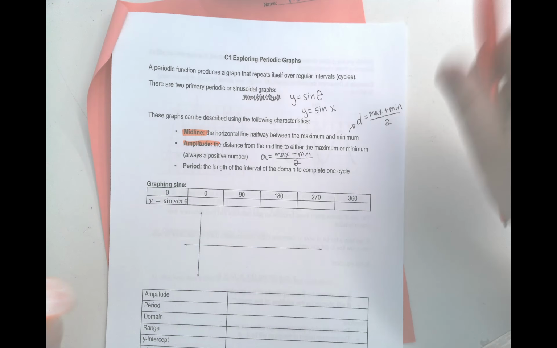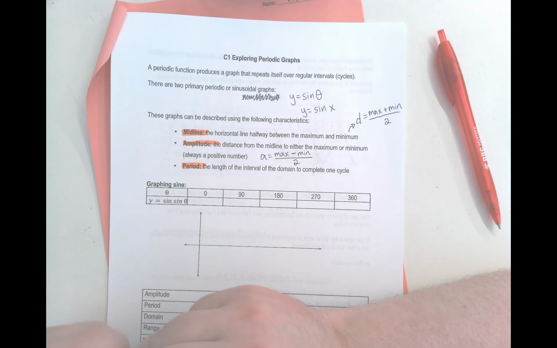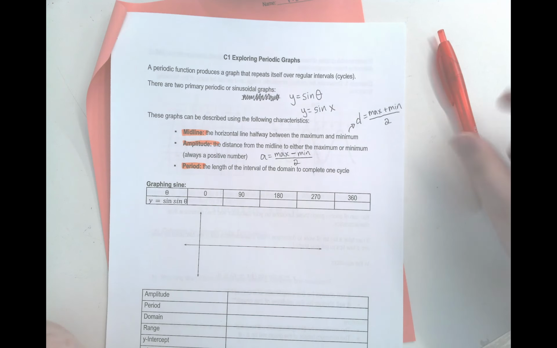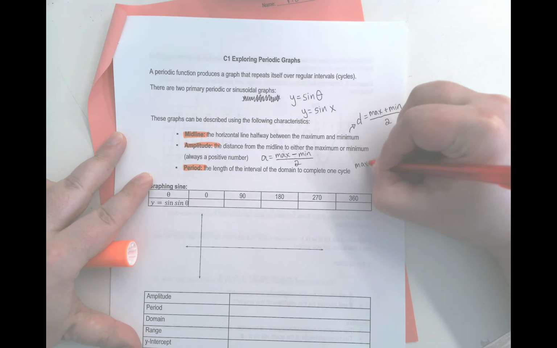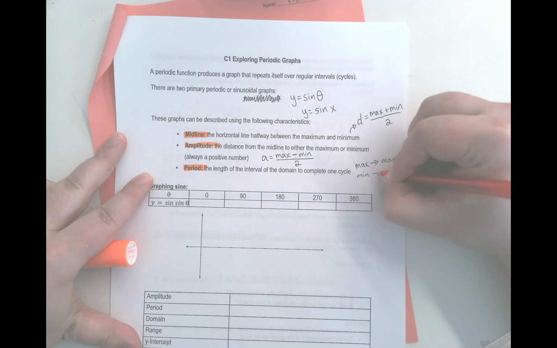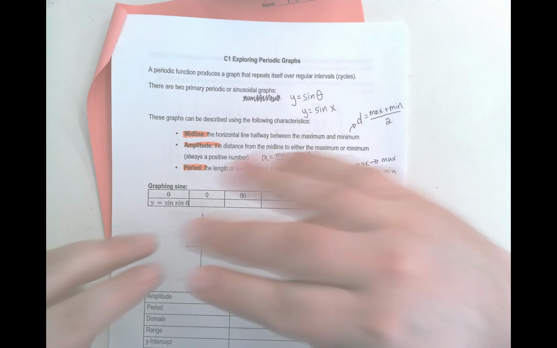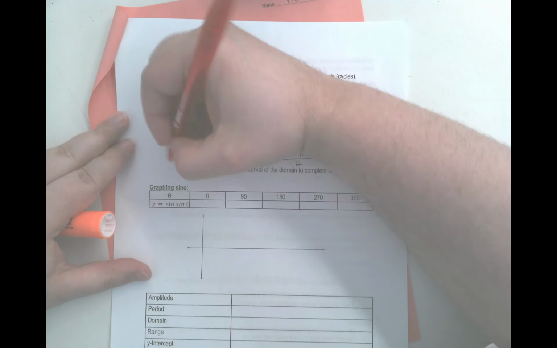The last definition is called the period. And what the period is, it's the length of one of the cycles. You can think of the length of one of the cycles as from one maximum to another maximum, or from one minimum to another minimum. Because once we hit that maximum point again, that completes one cycle. Or once we hit that minimum point again, that is also going to complete that cycle. And there is also a formula for the period.